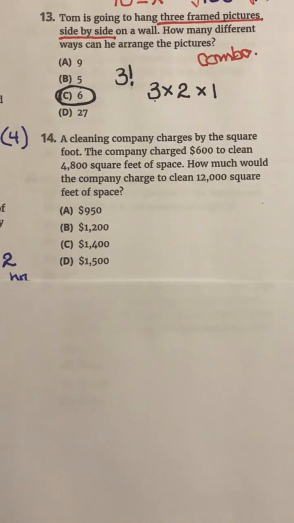So, a cleaning company charges by the square foot. The company charges $600 to clean 4,800 square feet of space. How much would the company charge to clean 12,000 square feet of space? Is it A, $950? Really? Is it B, $1,200, C, $1,400, or D, $1,500?